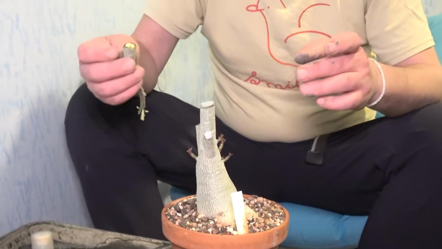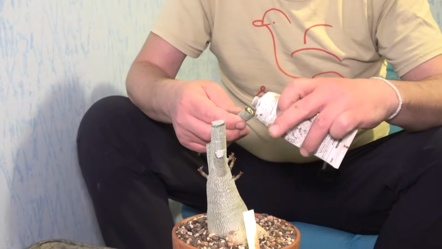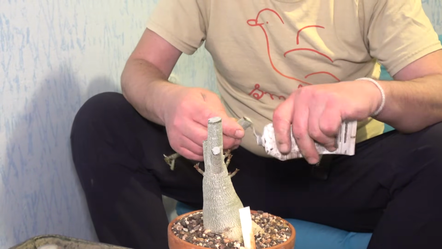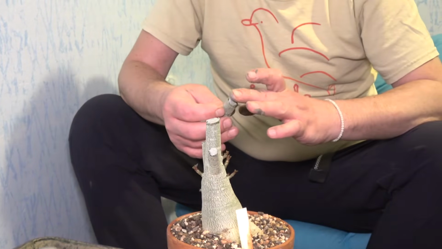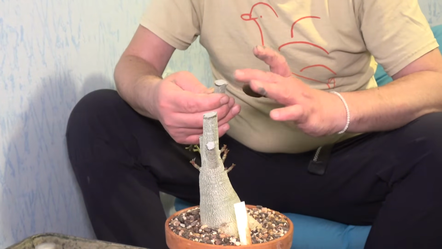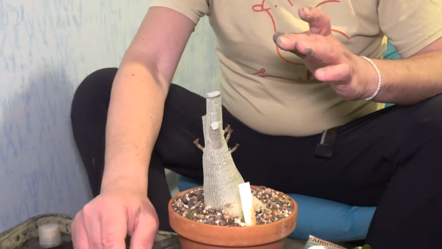I can take this branch and take one Adenium obesum that I have from seed, and I can graft these branches on the Adenium obesum that is from seed, and I will get the tree with the codex.